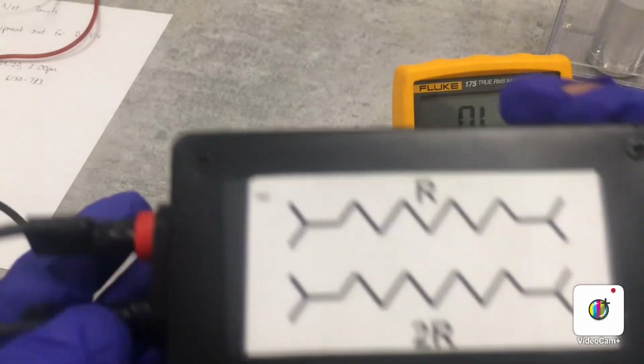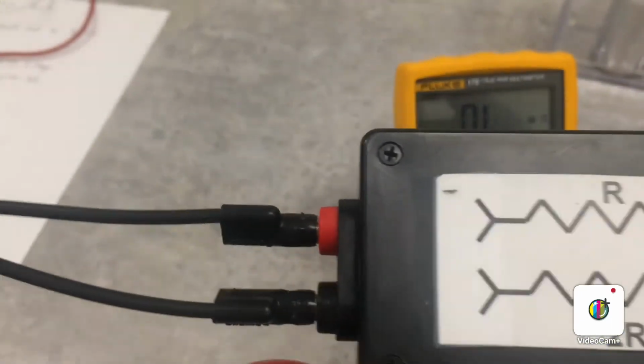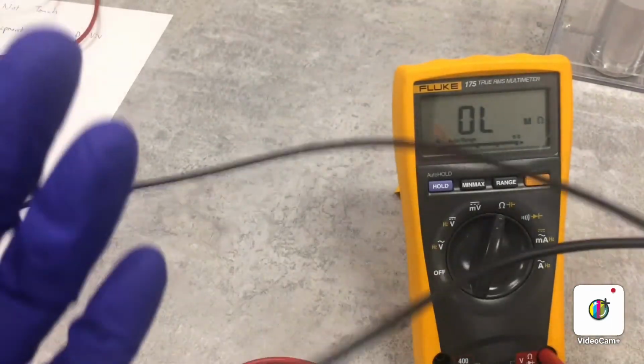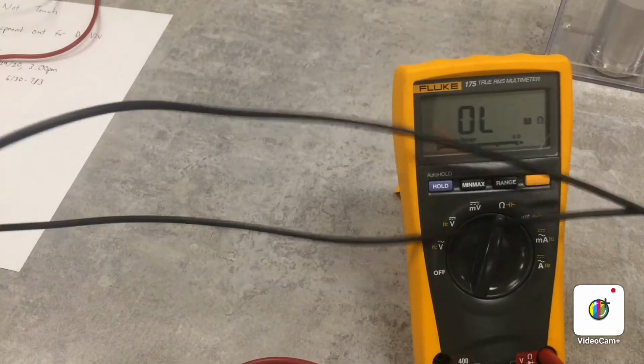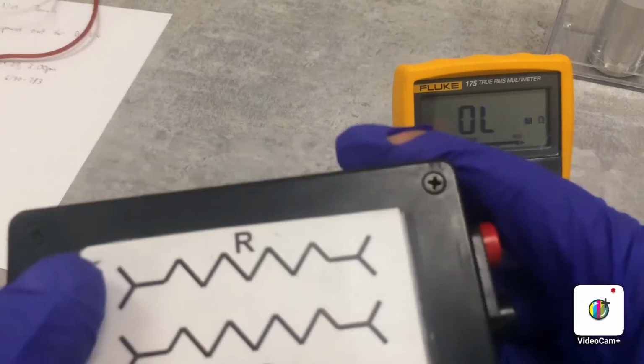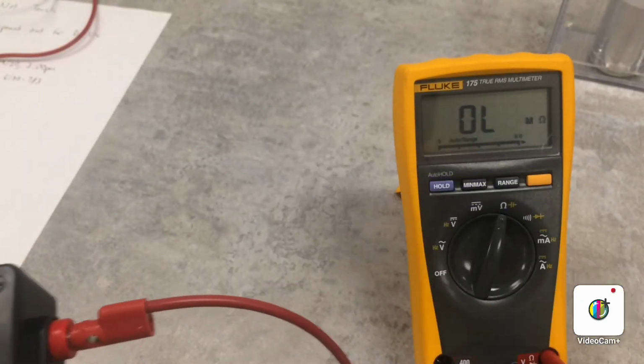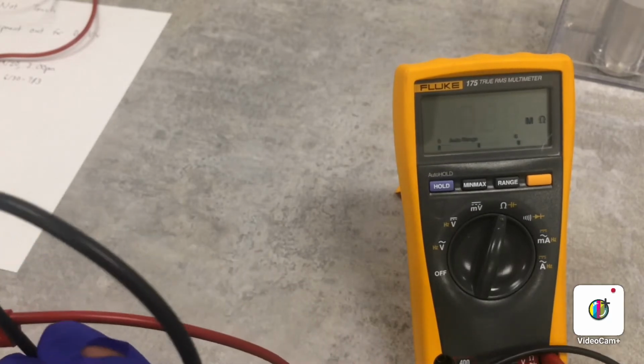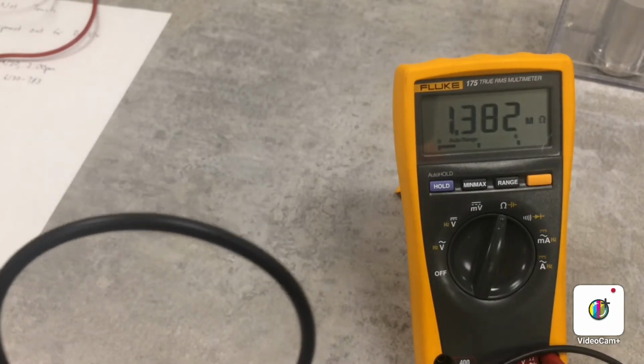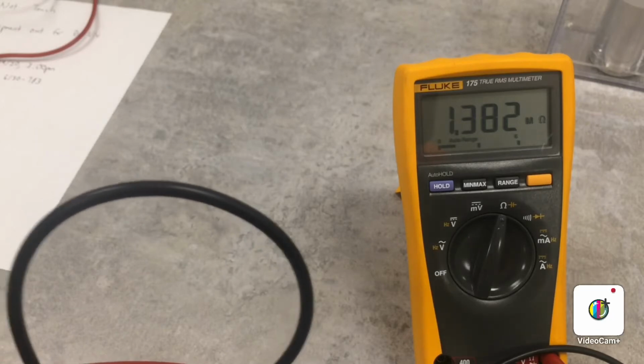It's possible to get a different resistance by hooking up R and 2R in series. I've done that using this banana cable by shorting these two terminals. So let's find the resistance of R and 2R in series. The scale is once again in mega ohms.